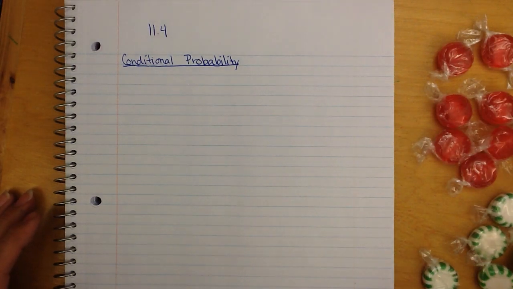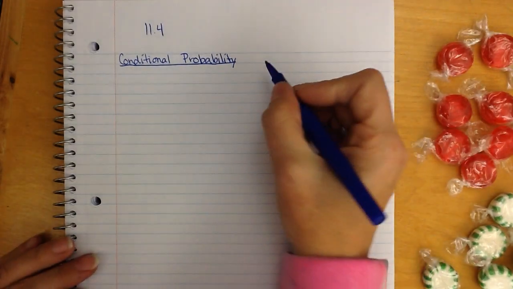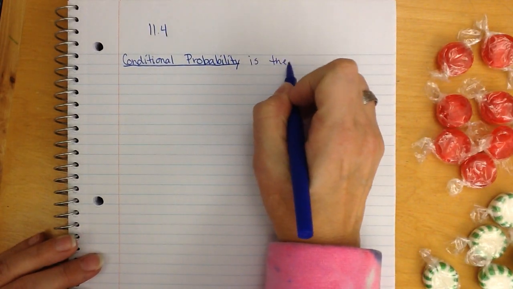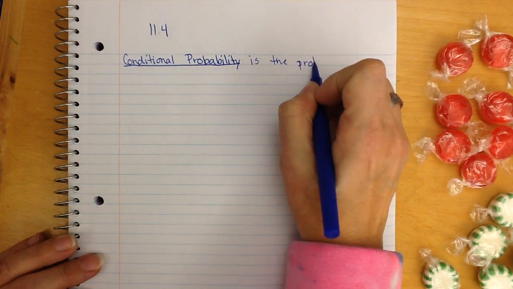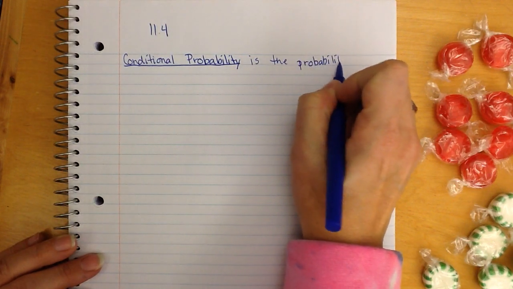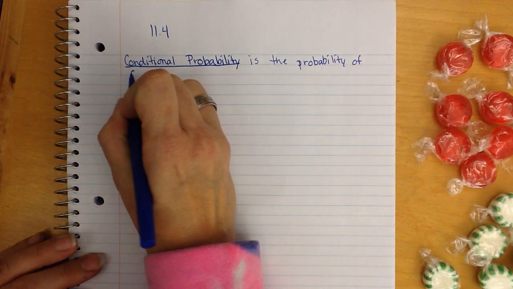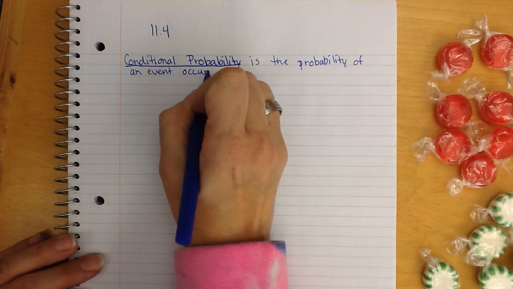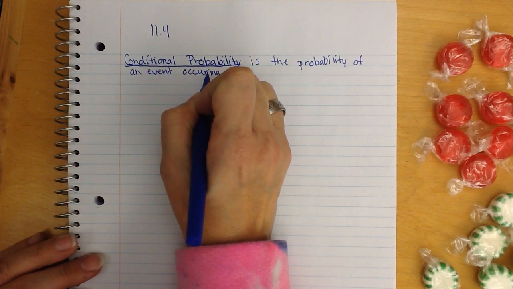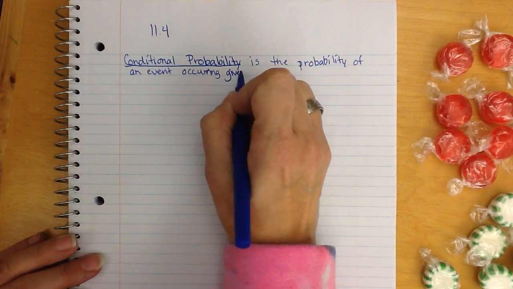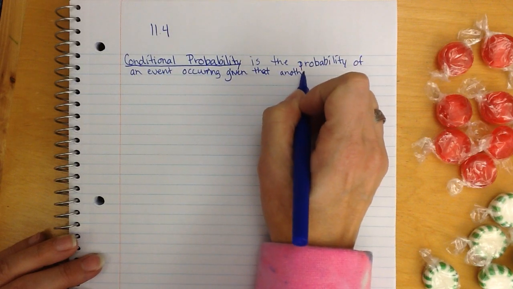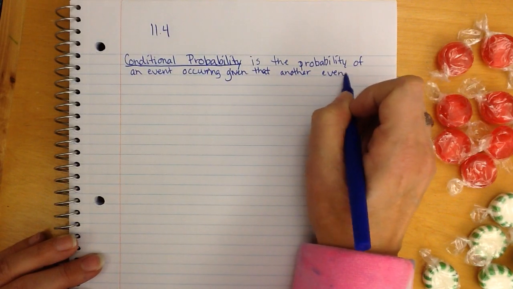In section 11.4, we're going to be talking about conditional probability. Conditional probability is the probability of an event occurring given that another event has already occurred.